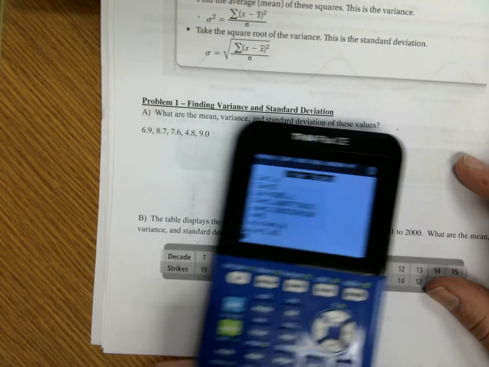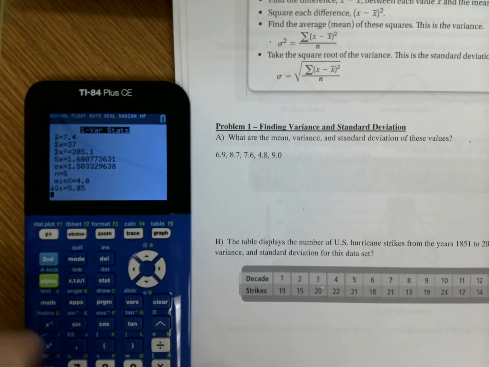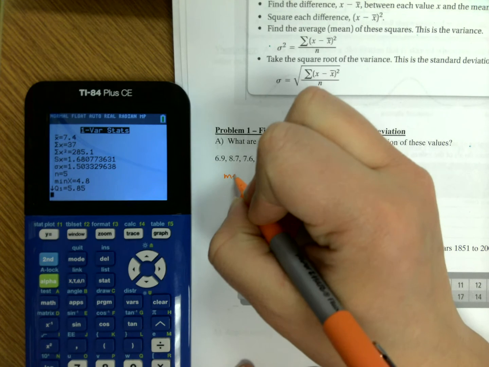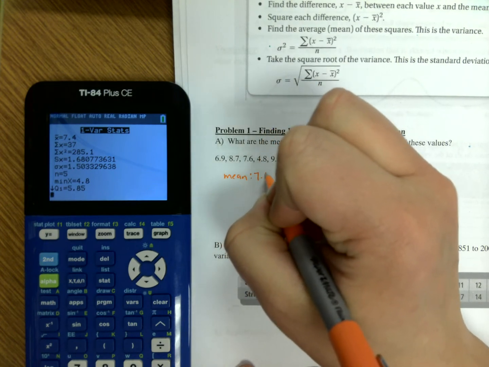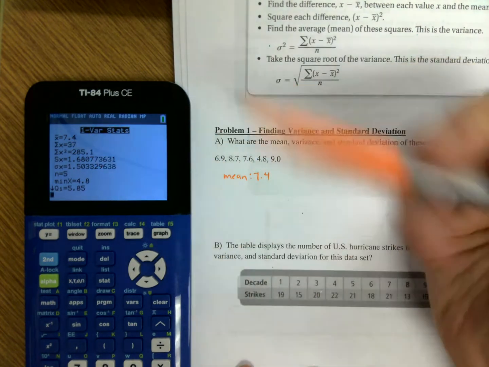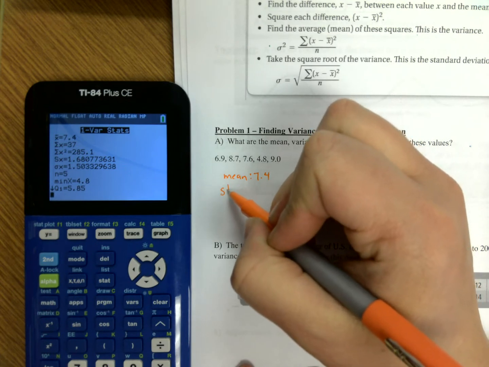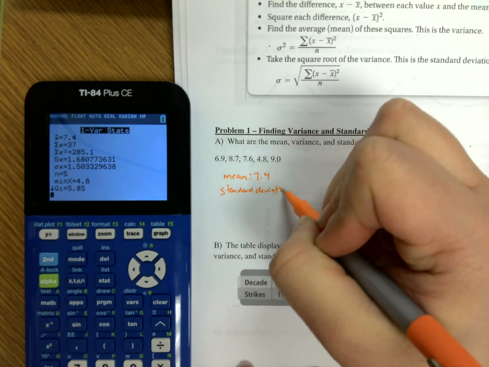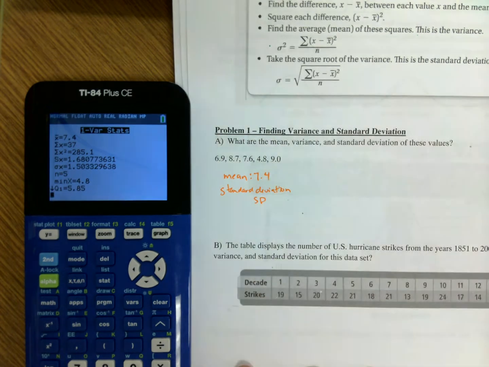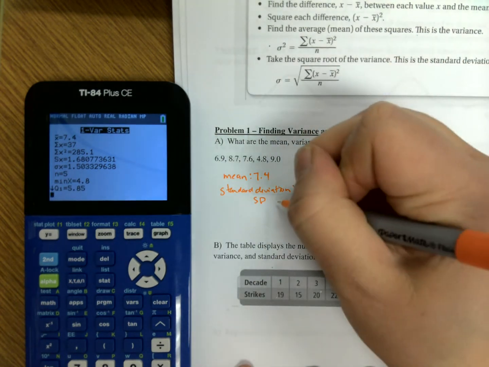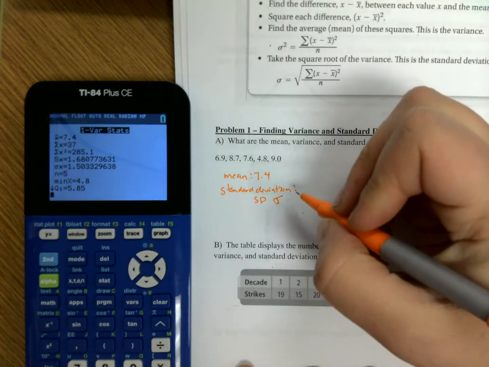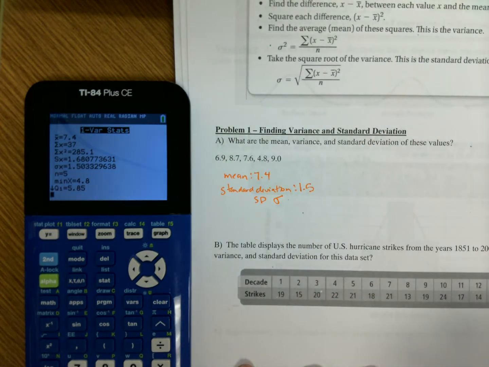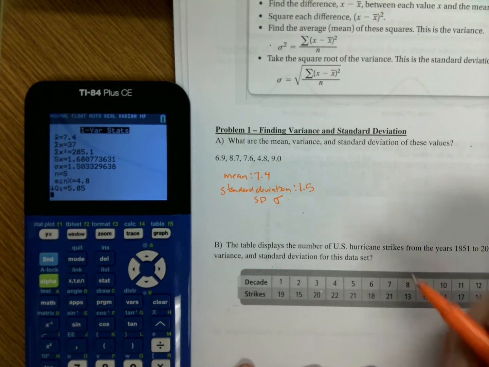So it's saying find the mean, standard deviation, and variance. So my mean is going to be 7.4. That's the x with the line above it. My standard deviation, now often you will see me not write it all out. I'll usually do this, or else you can also put the sigma. That's not theta, I have to look up that Greek letter. It is 1.5. That means the data is not that spread out.